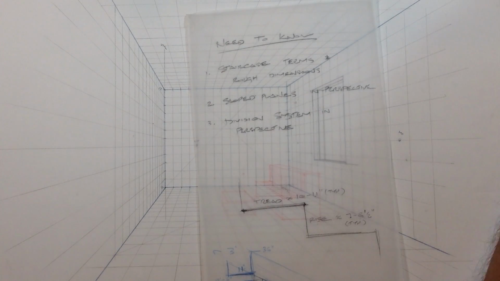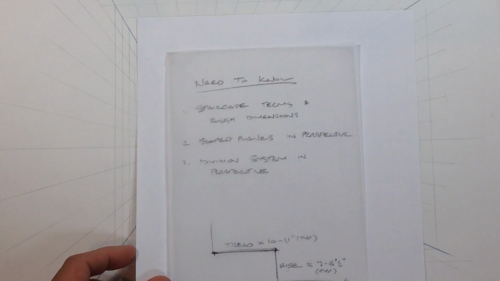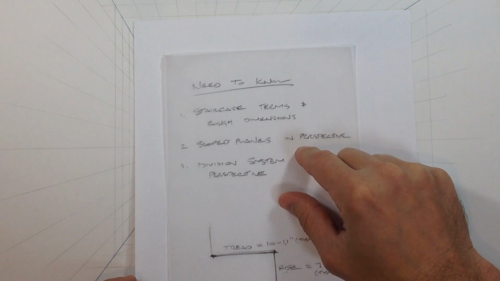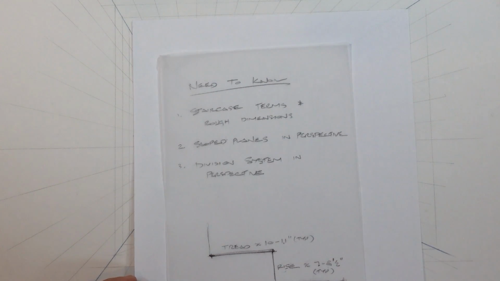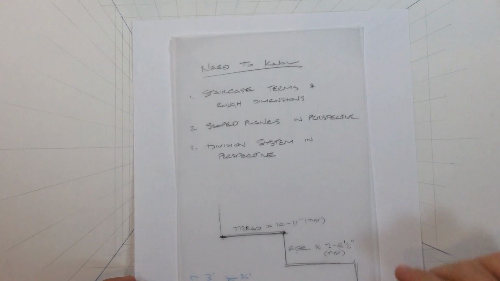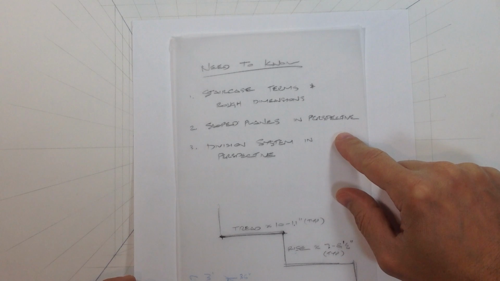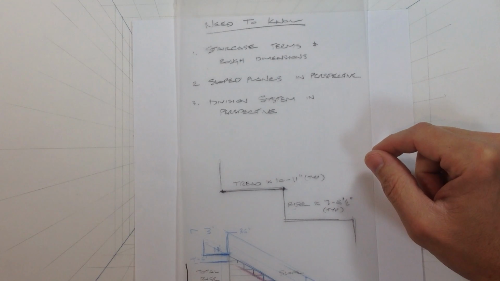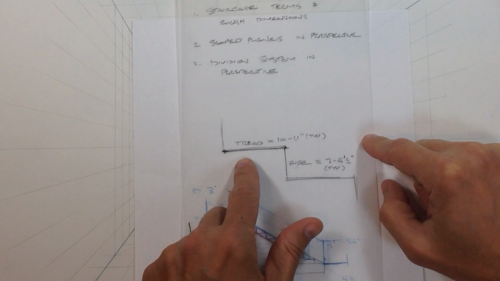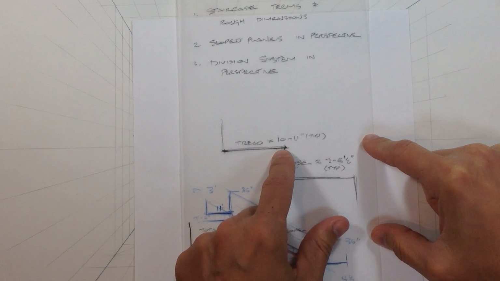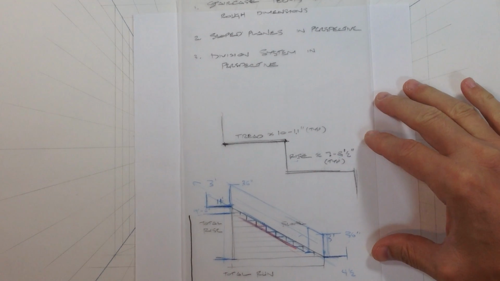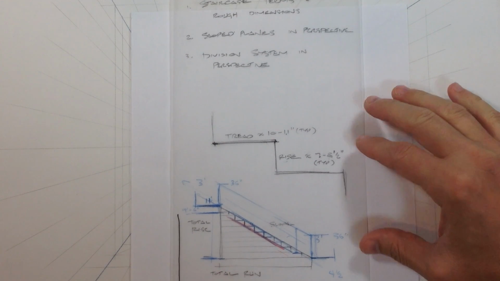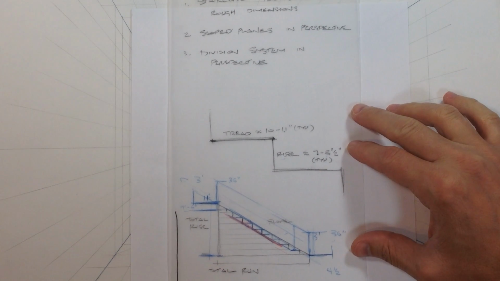Let me put a little blank sheet of paper behind here so you can see it. Remember our terminology, things you need to know: staircase terms, rough dimensions of the stair tread and stair rise. We need our sloped planes in perspective, that concept and that principle, and division system in perspective. Again, tread is approximately 10 to 11 inches. For our perspective drawing purposes, we don't have to be spot on perfect, but you can modify those numbers as you need.